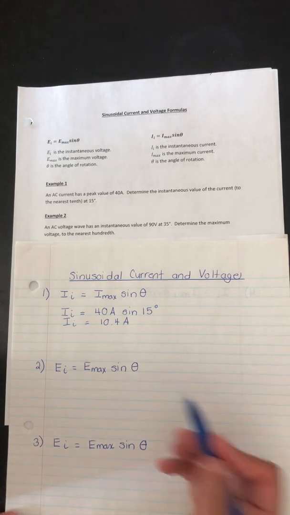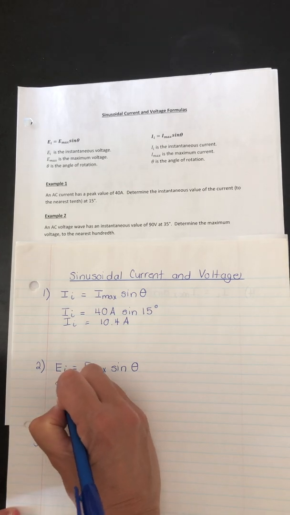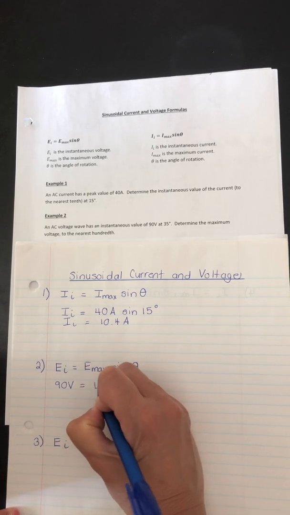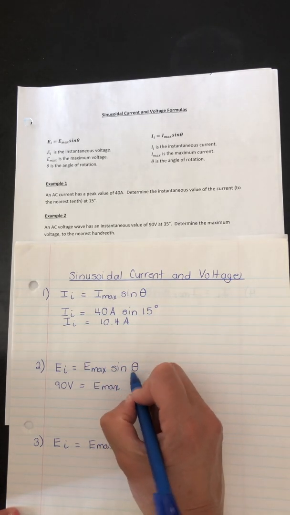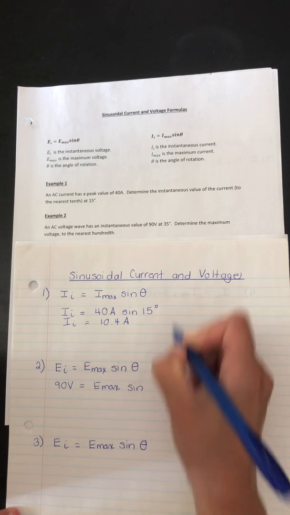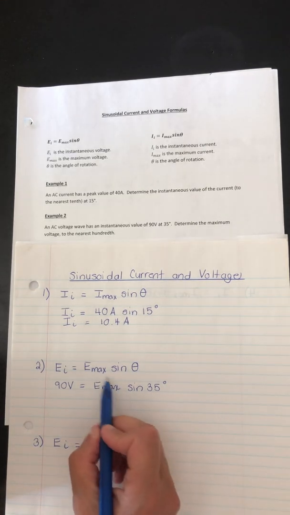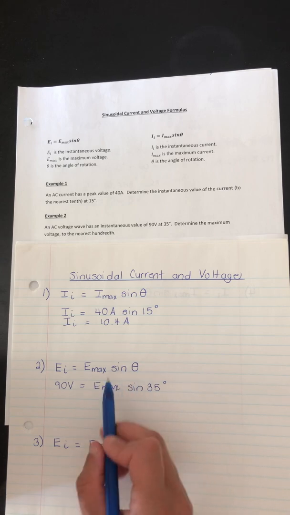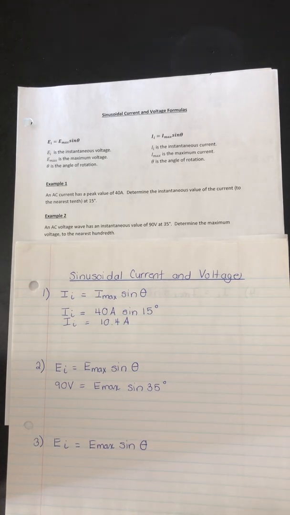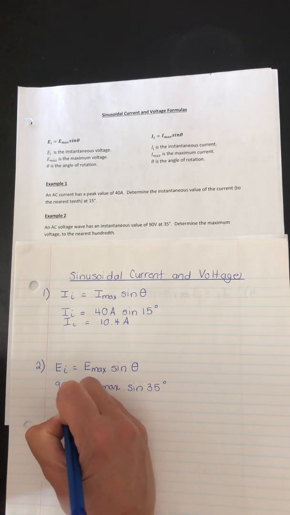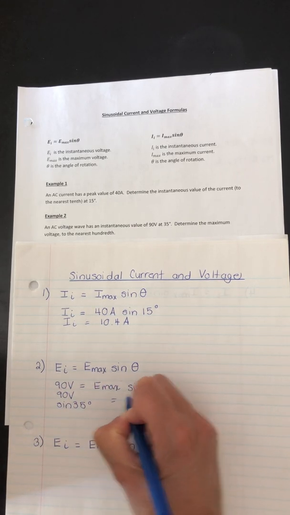Okay, so we begin by substituting. On the left side, we substitute the instantaneous voltage value, which is 90 volts. We're solving for E max, which is multiplied by the sine of, in this case, 35 degrees. So the question is, how do we solve for the maximum voltage? Since this is multiplication implied, we do the opposite, which you know is division. So we take the 90 volts and we divide it by the sine of 35 degrees in order to obtain the maximum voltage value.